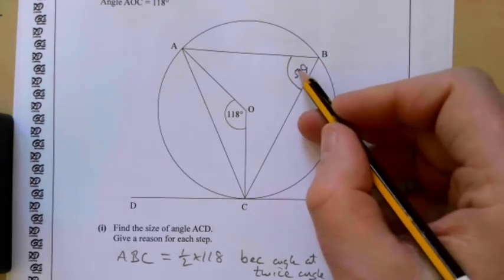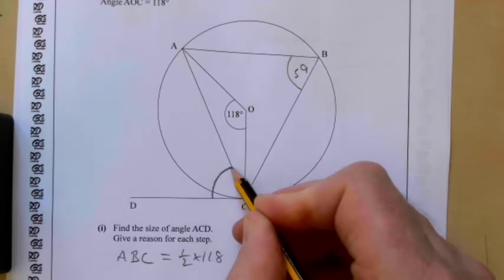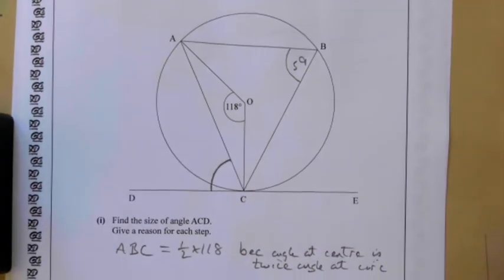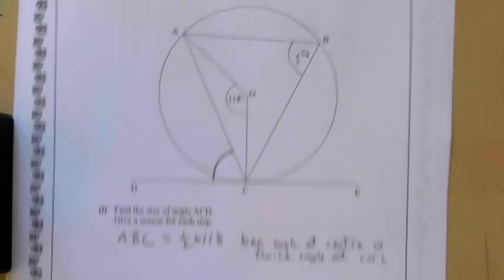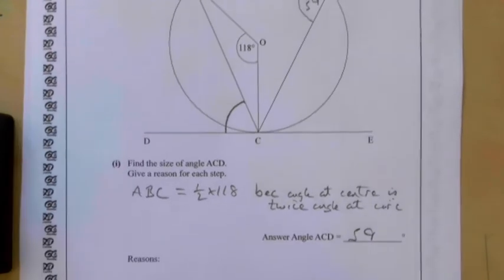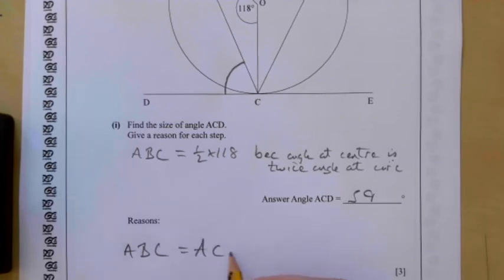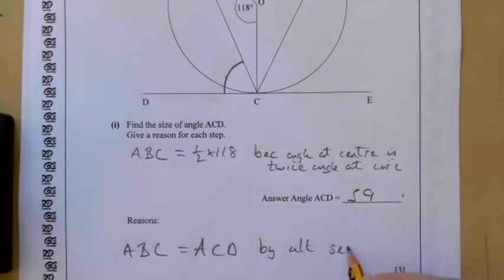If that's 59, that there has to be 59, and that's our alternate segment theorem. So I would write then, sorry, my reasons actually should have been down here, but that's okay. And so then angle ACD then is going to be 59, and we know that ABC equals ACD by the alternate segment theorem.